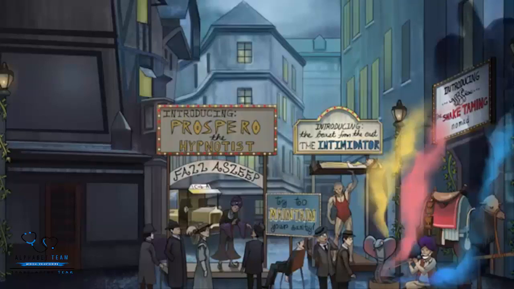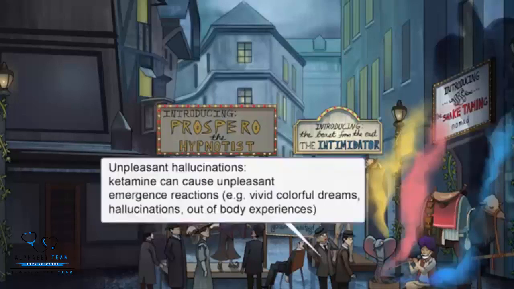You're probably just feeling some of the unpleasant reactions that occur when emerging from a ketamine-induced dissociative state. These emergence reactions include vivid, colorful dreams, hallucinations, and out-of-body experiences. What's that? Oh, you're experiencing some kind of distorted visual, tactile, and auditory sensitivity? Yeah, that's normal. Reactions are also associated with fear and confusion, but a euphoric state may also be induced, hence ketamine's illegal use as a recreational drug, Special K.